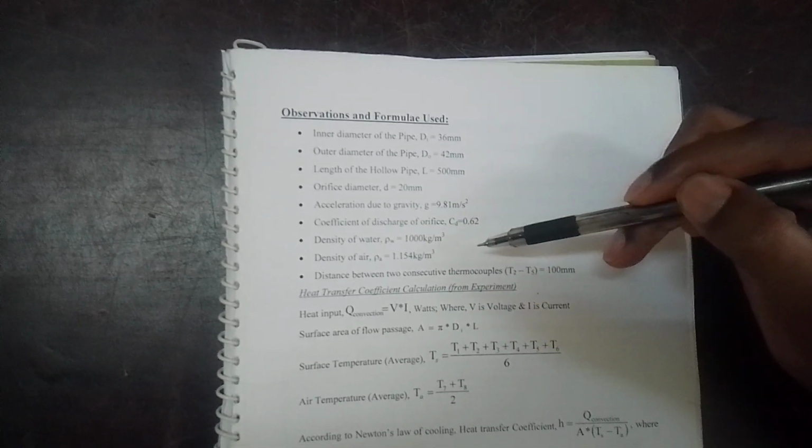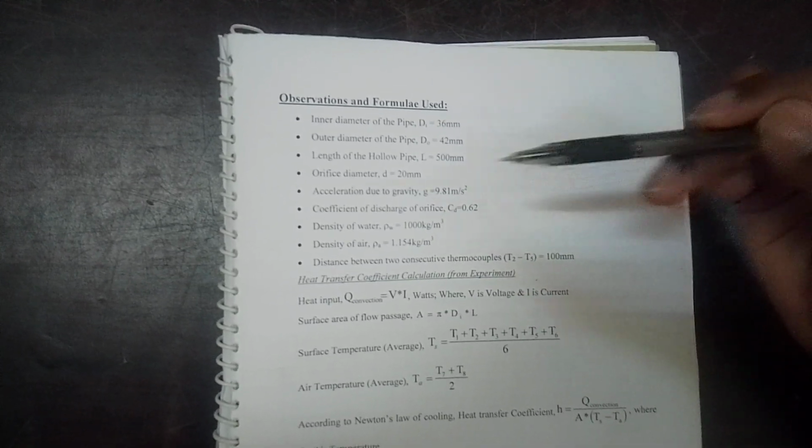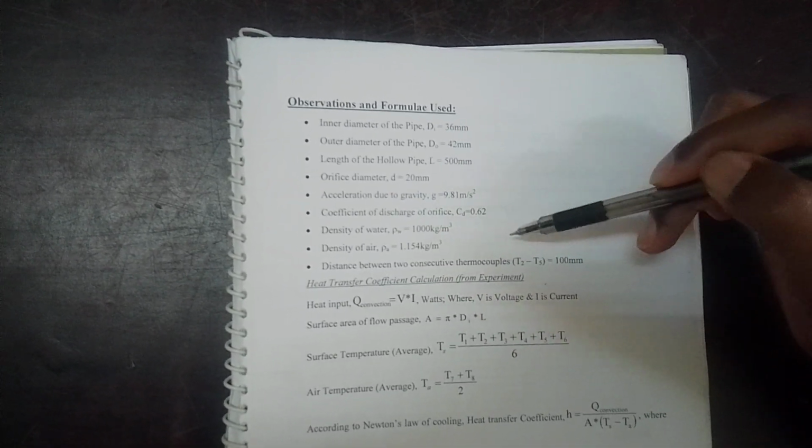The density of air is 1.154 kg per meter cube. Then the distance between two consecutive thermocouples, T2 to T5, is 100 mm. Okay, these are the standard observations as the experiment is set up.